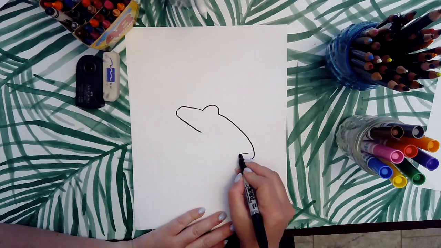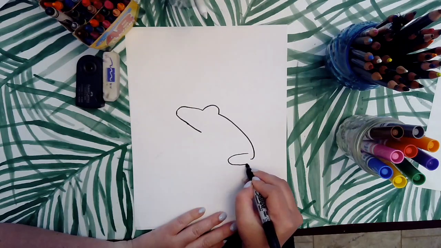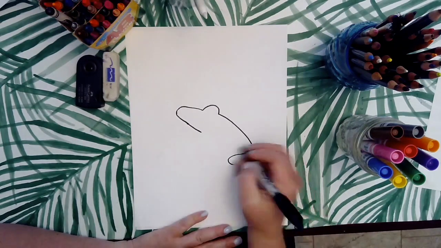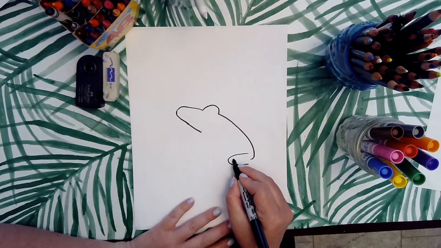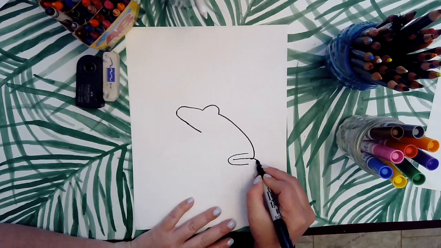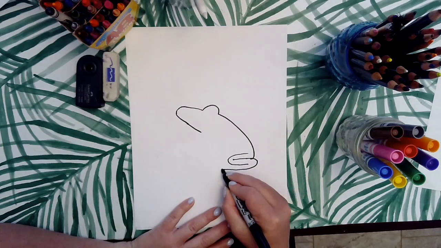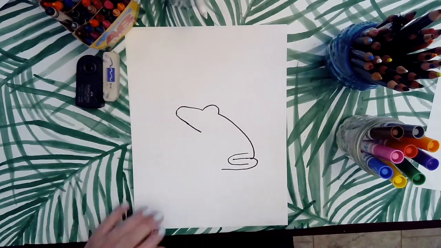You're going to make kind of a sideways U, just like that. And then you're going to come and do the opposite way on this one. So you're going to start in the middle of your other U, come out, and go just like that. And you have the back leg.